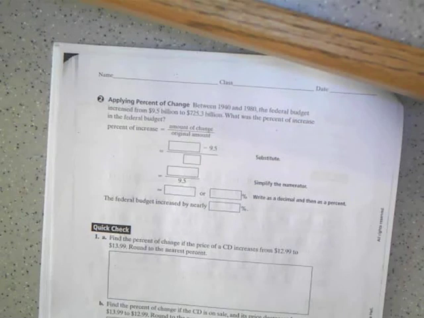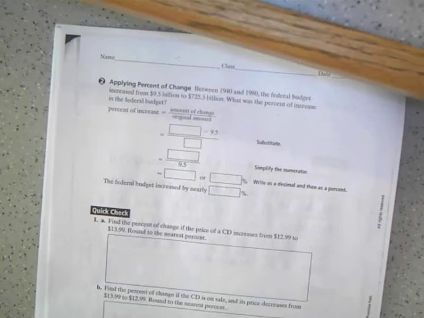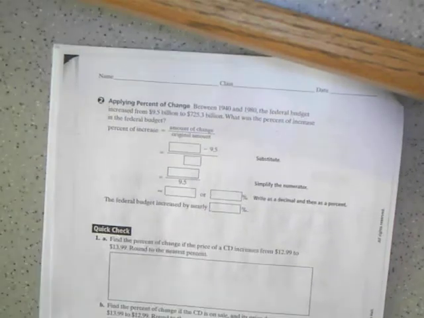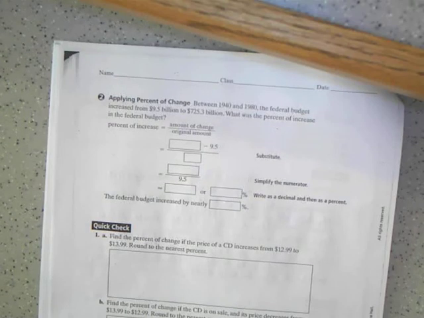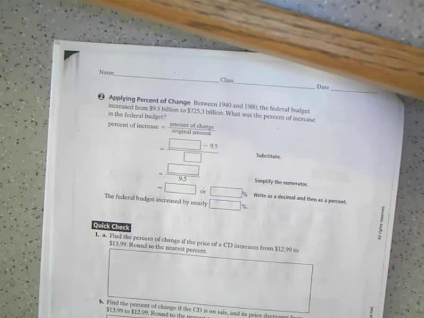Between 1940 and 1980, the federal budget increased from $9.5 billion to $725.3 billion. What was the percent of increase in the federal budget? So once again, we want to find the amount of the change.